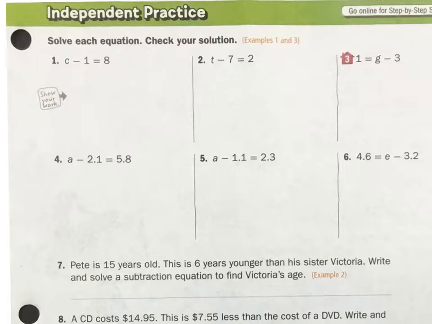So let's look at the first one. c minus 1 equals 8. I'm going to circle the variable. That's what I want all by itself. So if I need to get rid of this minus 1, I'm going to add 1 to that side, and I have to add 1 to that side. So c, those cancel, equals 8 plus 1 is 9. Now I'm going to put it in. 9 minus 1 equals 8. 8 equals 8. It's good to go.